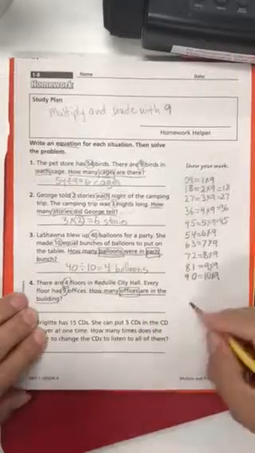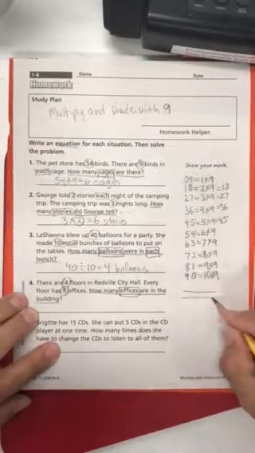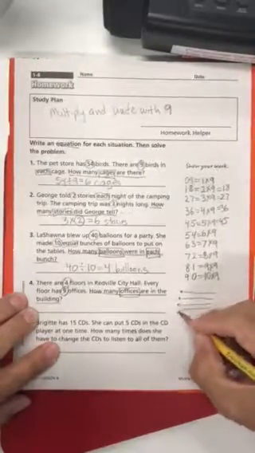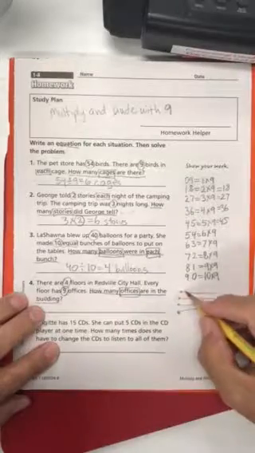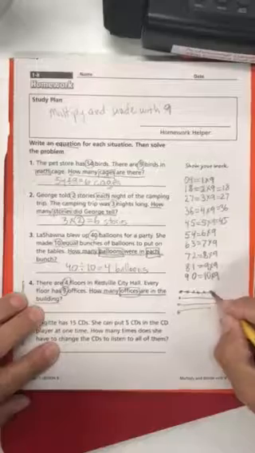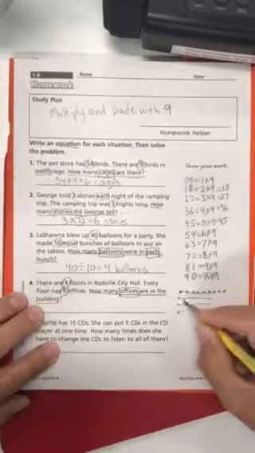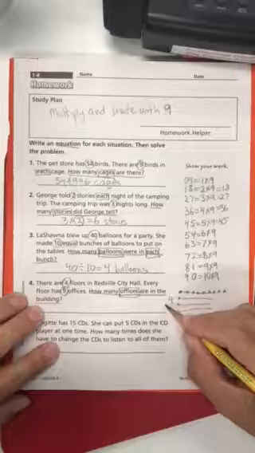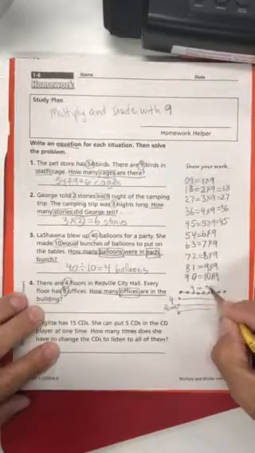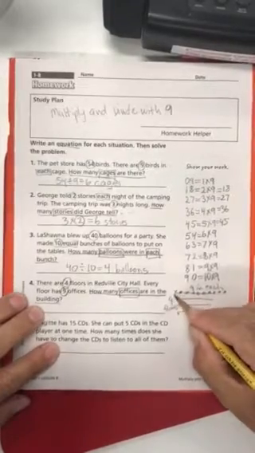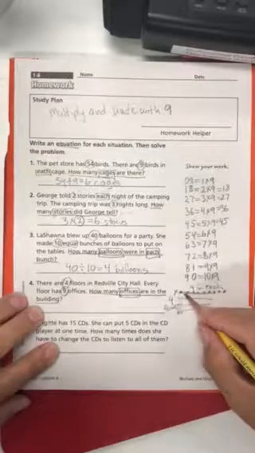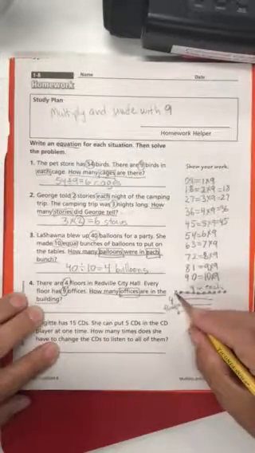And it's kind of like an array. There's 4 floors, 1, 2, 3, 4. And there's 9 offices in each floor, counting the first one. 1, 2, 3, 4, 5, 6, 7, 8, 9. So 4 rows or 4 floors, and there's 9 in each. So it's 4, the rows, times the number in each row, or the floors with the number of offices in each row. It's 4 times 9.